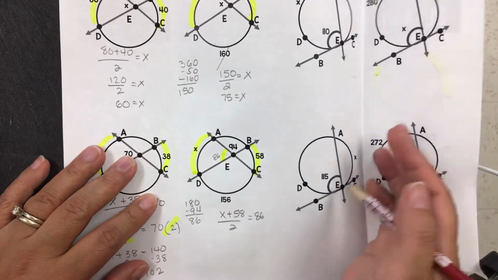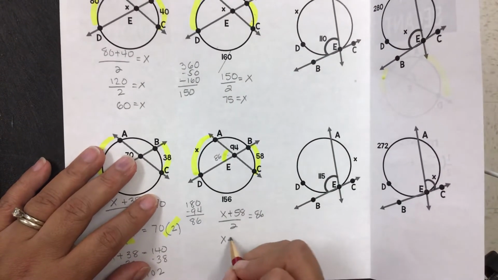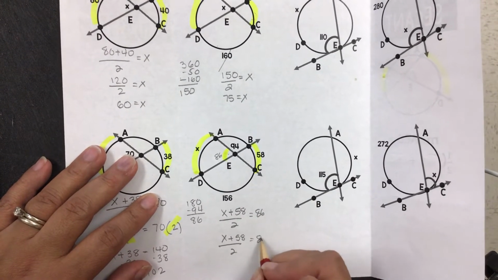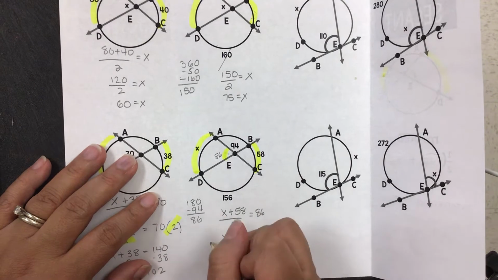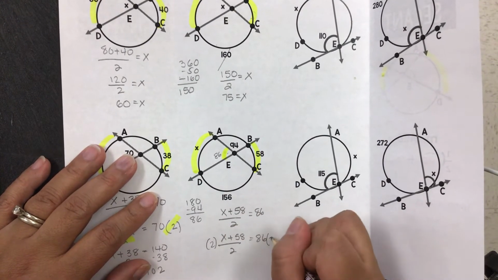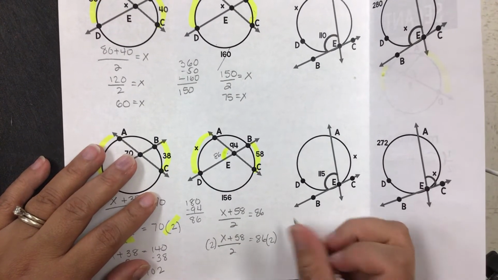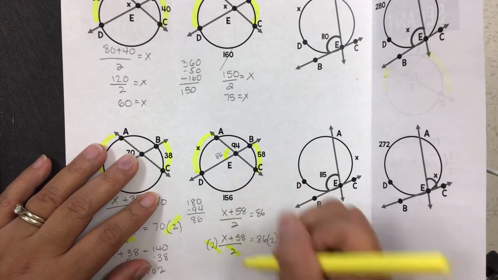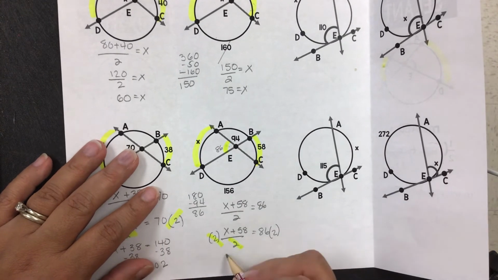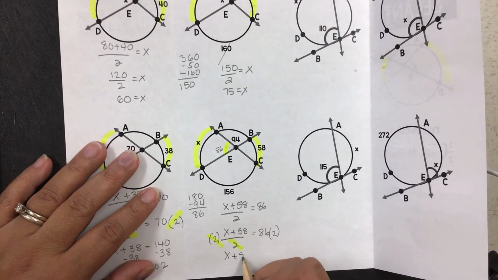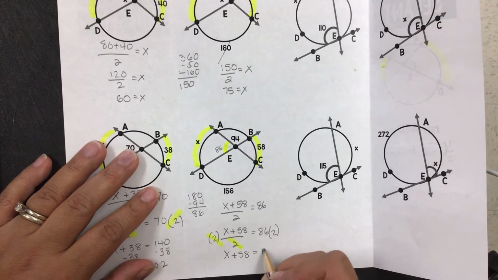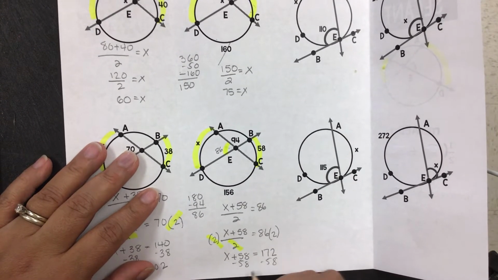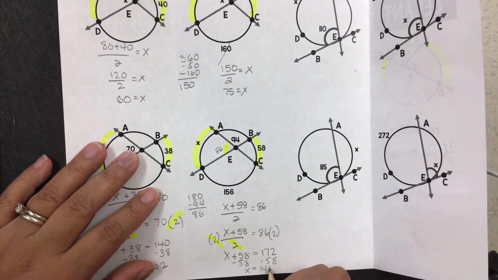Just like on the previous problem, I'm going to rewrite it so you can tell what happened in your notes. Then we need to multiply by 2 to both sides to cancel this out. So we multiply by 2 so it can get rid of the division of 2. That means x plus 58 is equal to 172. We're going to subtract 58 from both sides. X is equal to 144.